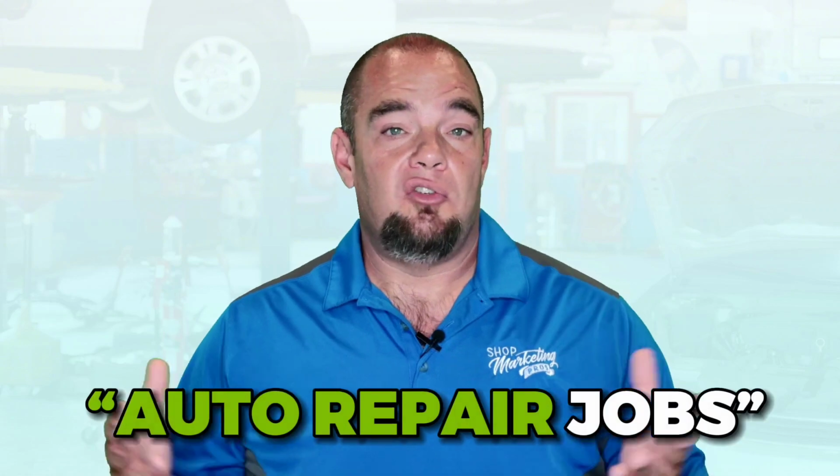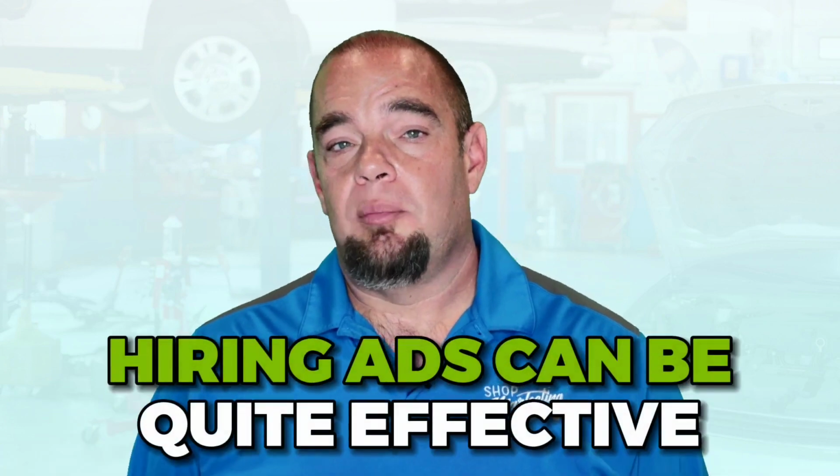But be careful with this. Don't hastily add negative keywords without thinking it through. For example, we often see where our clients' ads display when people are searching for auto repair jobs. You don't want your client-facing ads to display for this query, but if you're like nearly every other shop in the country, you're looking to hire. Hiring ads can be quite effective. There is a solution for this.